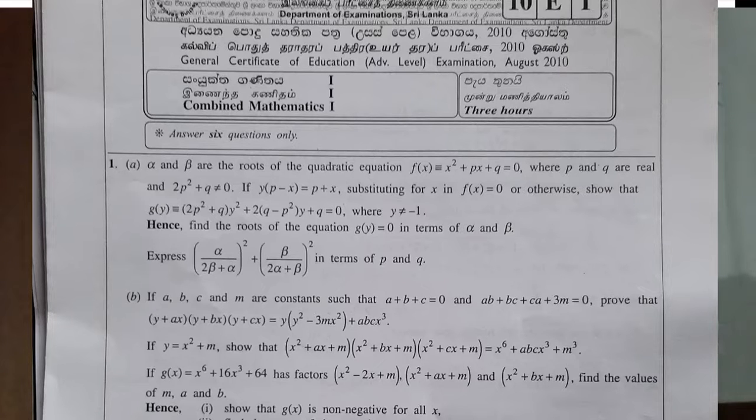Sir, so for finding roots of g(y) equals 0, that's all, sir? Hmm? So, sir, for finding roots of the equation g(y) equals 0, this beta over 2 alpha plus beta, we can directly say they are roots, right sir? Oh, okay. Thank you sir.